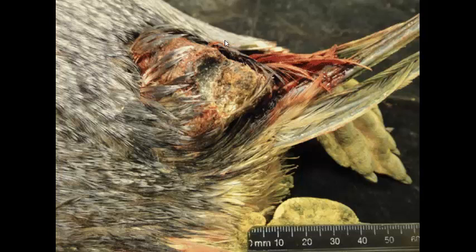I guess it's what my kids call product. They put product in their hair. So this is where they get the product for their feathers. But unfortunately, sometimes they turn into neoplasms.